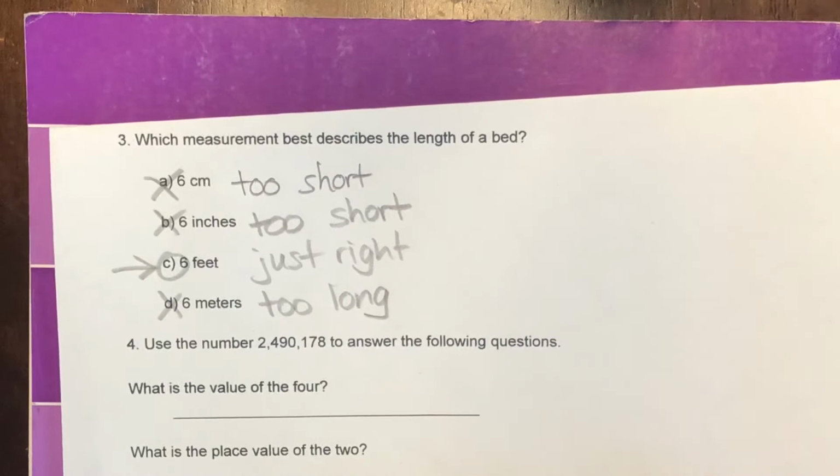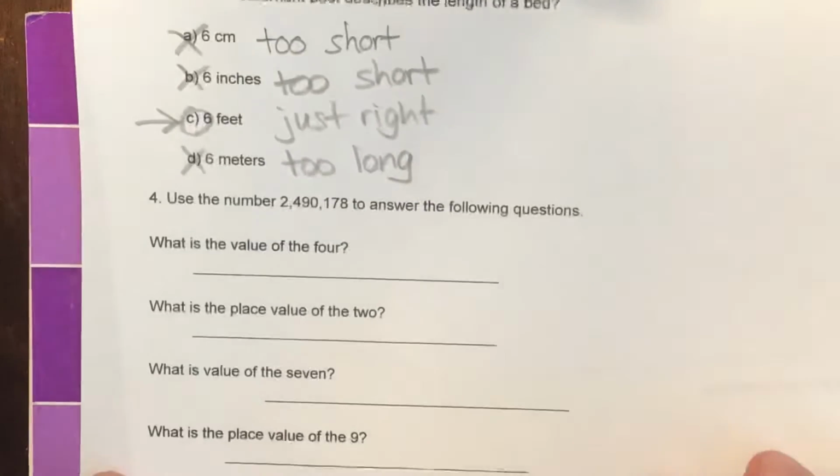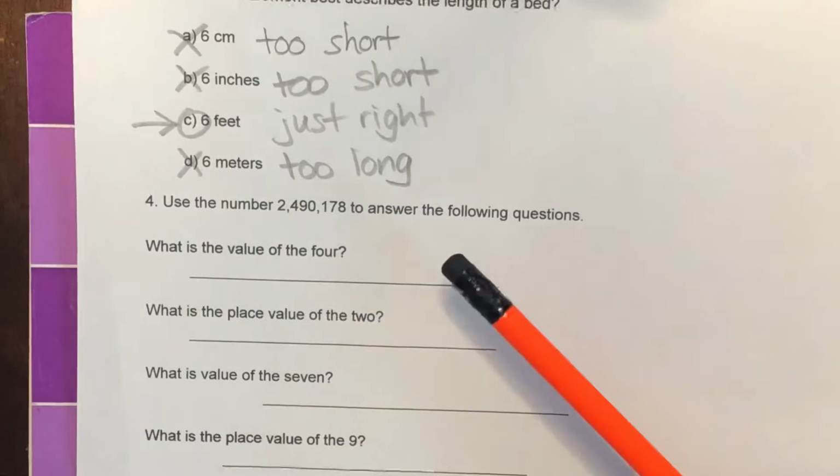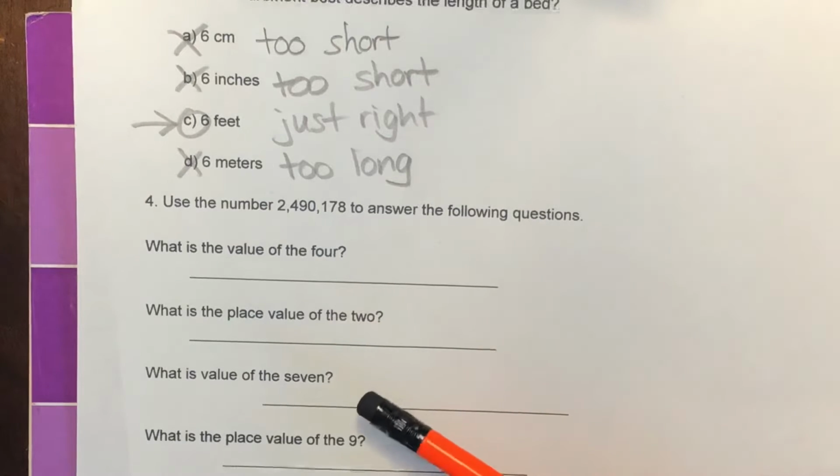Now, let's take a look at number 4. Use the number 2,490,178 to answer the following questions. What is the value of the 4? What is the place value of the 2? What is the value of the 7? And finally, what is the place value of the 9? Go ahead and hit the pause button, guys. Answer those questions, then come on back and see me. Pause now.